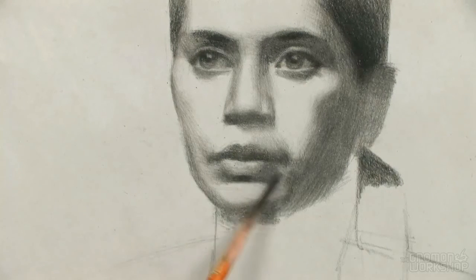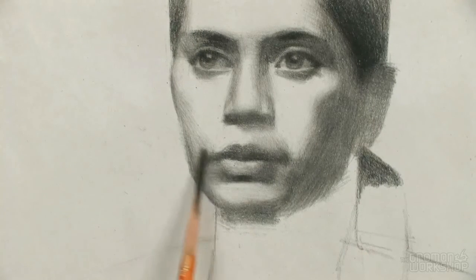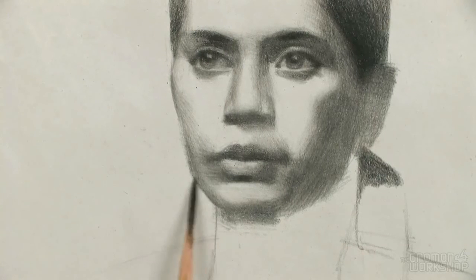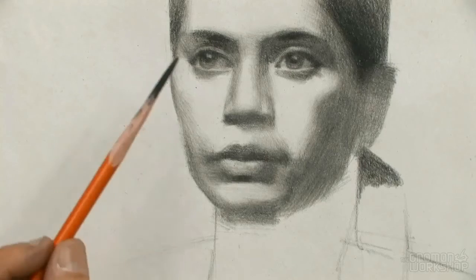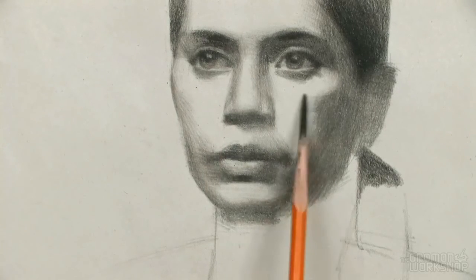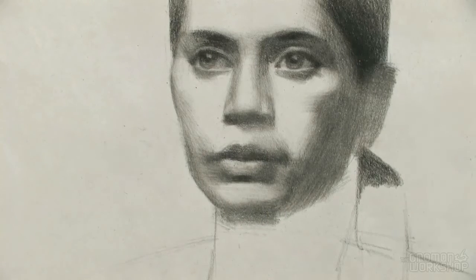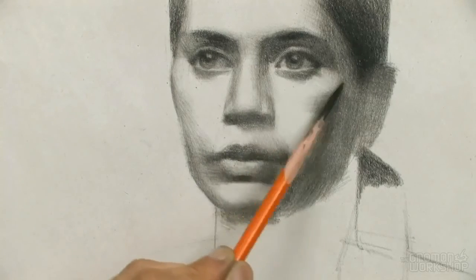Sometimes you'll see the pencil hesitate before putting any tones down. Well, you'll see the artist hesitate before they put a mark down on the page. What I'm doing is thinking about how much pressure to apply. Is this an area where tone is critical, or can I get away with not putting something here? If I do need to put something here, how do I need to put it down?